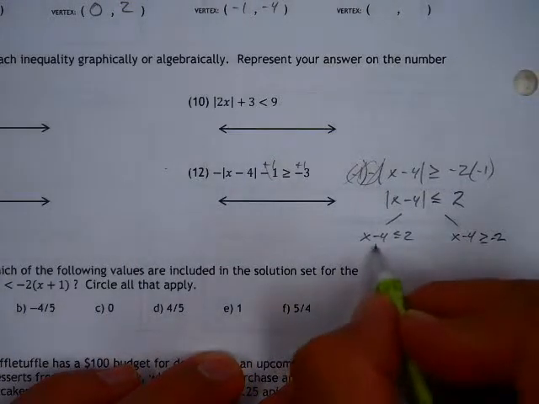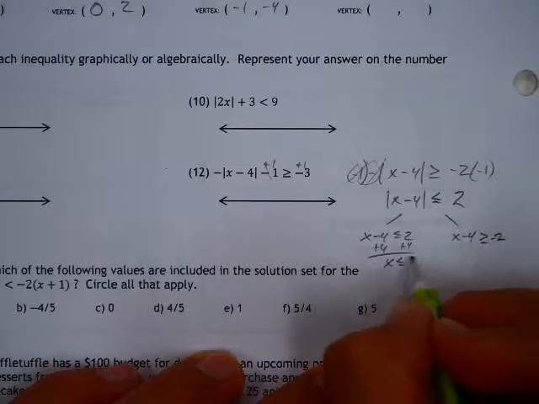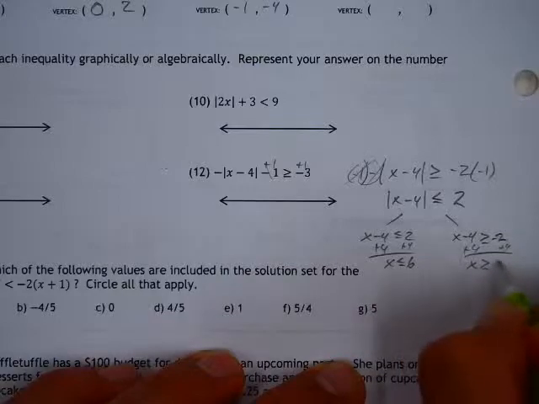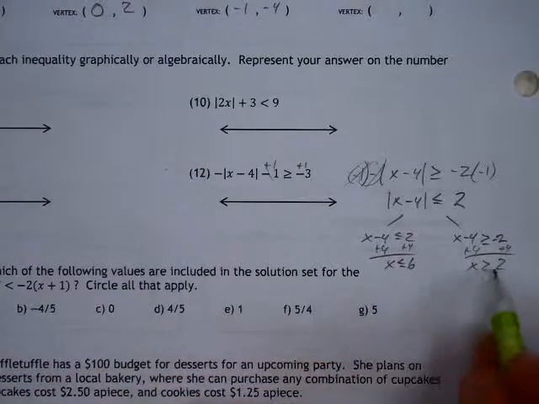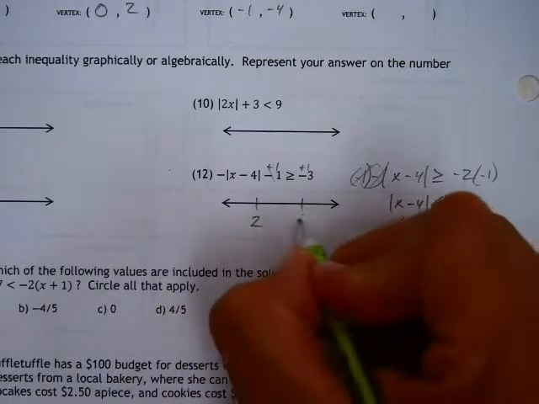You're going to add 4 to both sides in both cases. You got x is less than or equal to 6. Add 4, x is greater than or equal to 2. So you've got a +2 and a +6. Arrange them in numerical order here, 2 and 6.